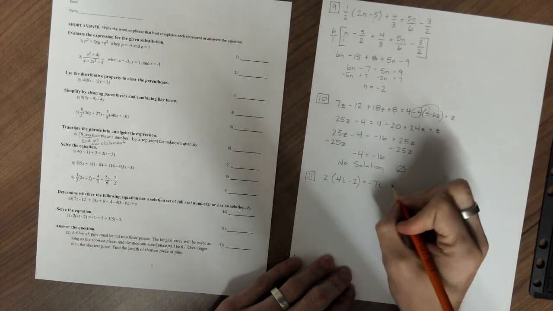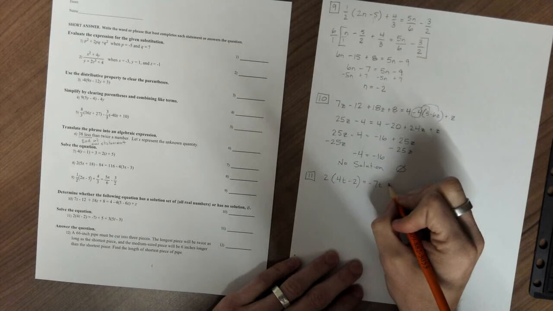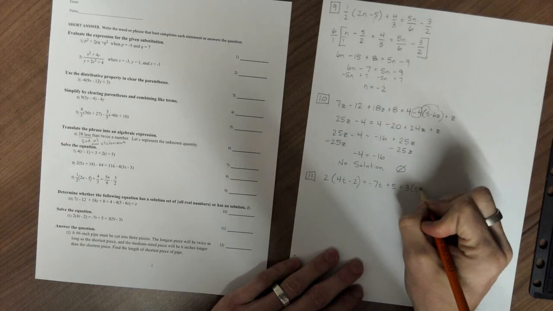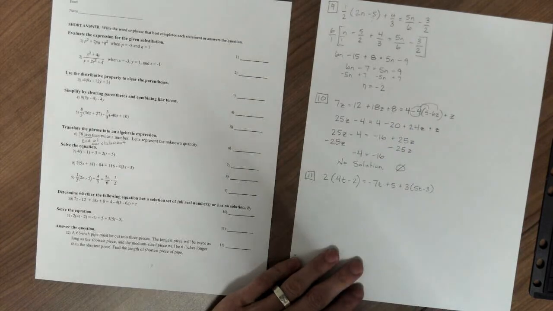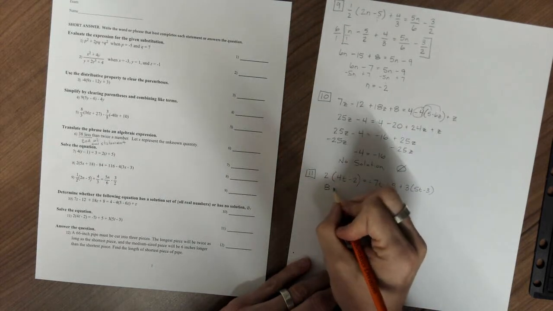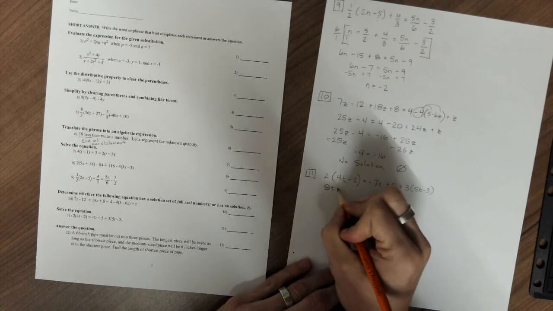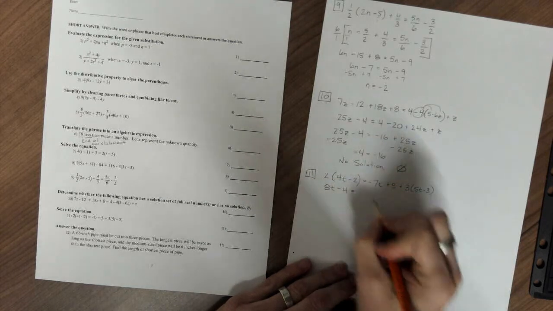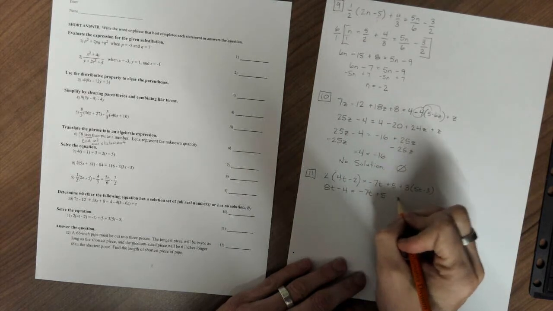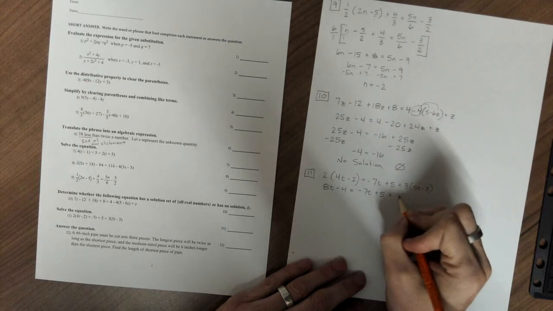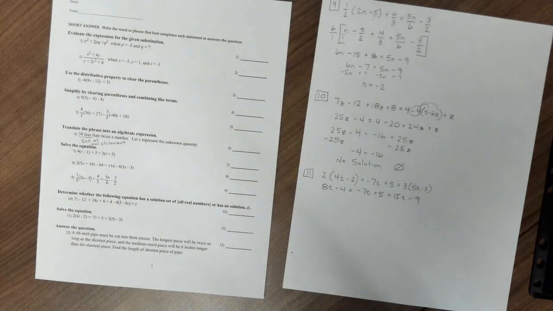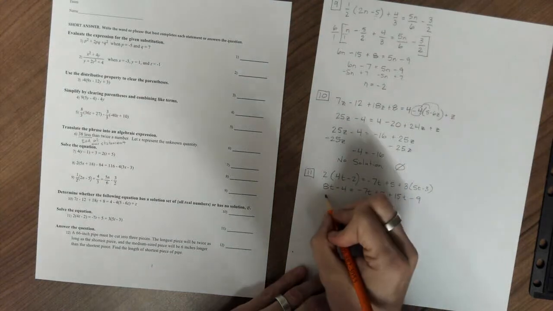Okay. Alright, so we got 2 times 4t minus 2, and negative 7t plus 5, plus 3 times 5t minus 3. Okay. Let's see what this turns out to be. So we're going to distribute again. We get 8t minus 4. Alright, and then negative 7t plus 5. And then we're going to distribute our 3, so we get 15t minus 9.